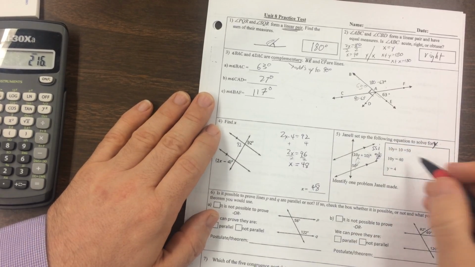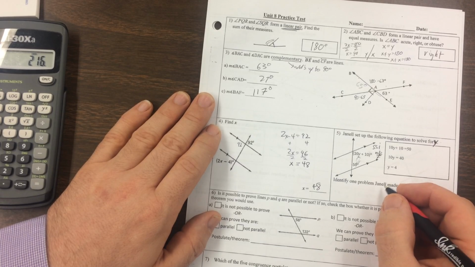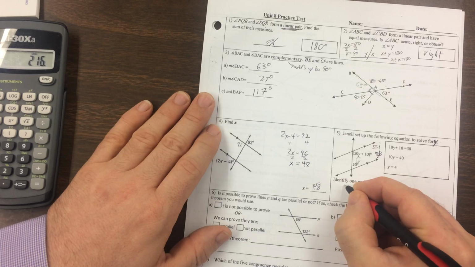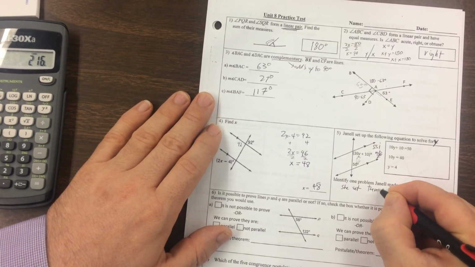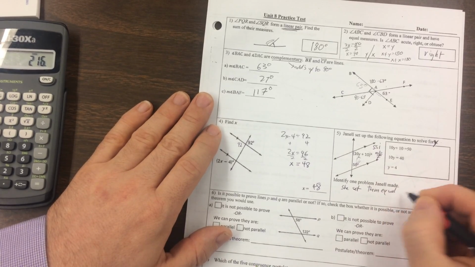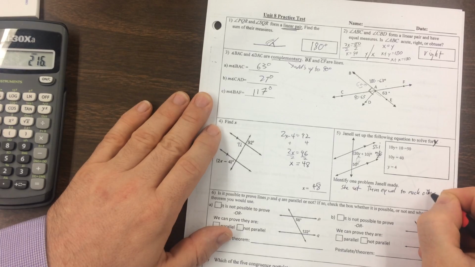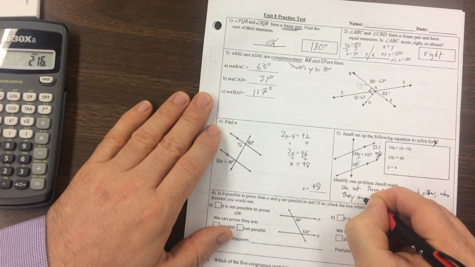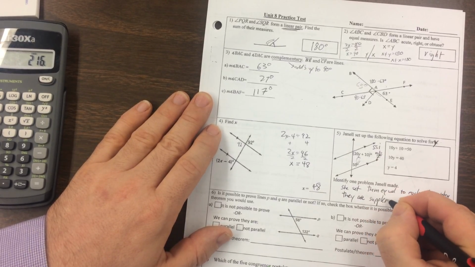They're supplementary. So we would say the one problem that Janelle made was that she set them equal to each other when they are supplementary.